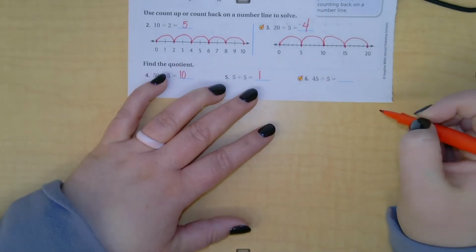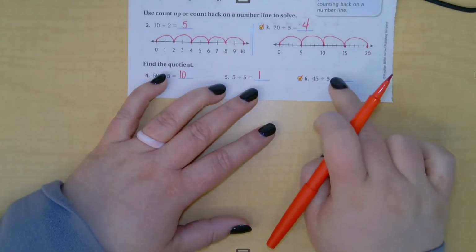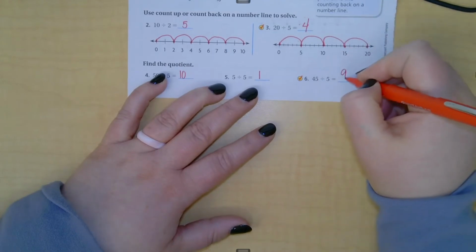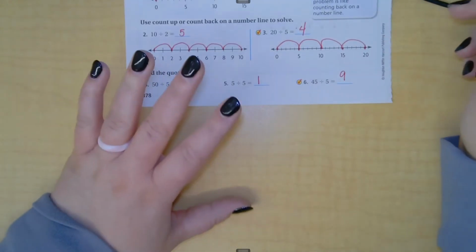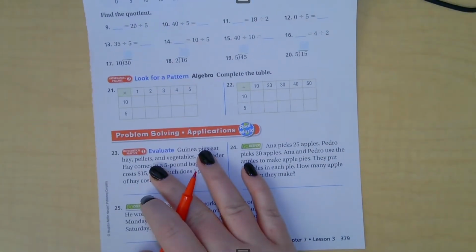$45 divided by 5 equals blank. What times 5 equals 45? 9. Okay, grab your next page, 379.